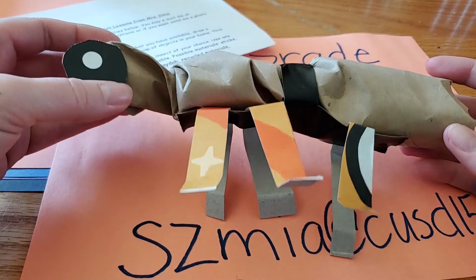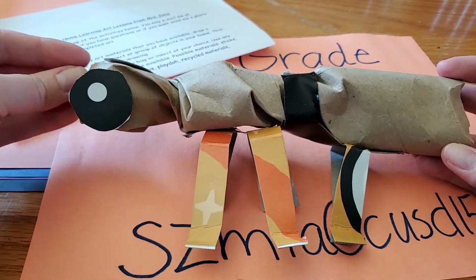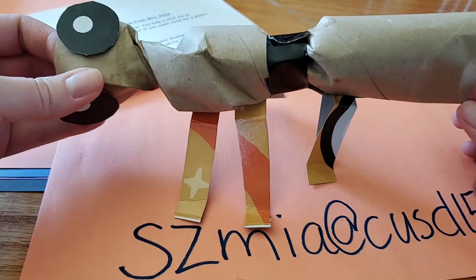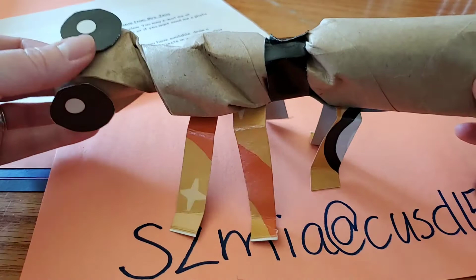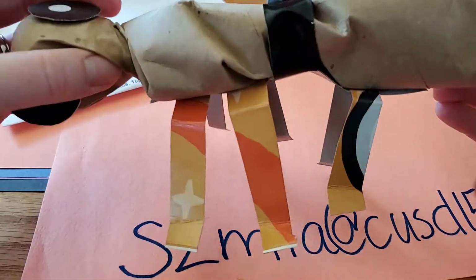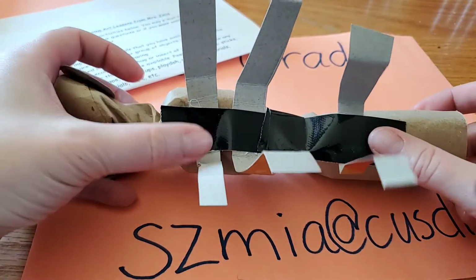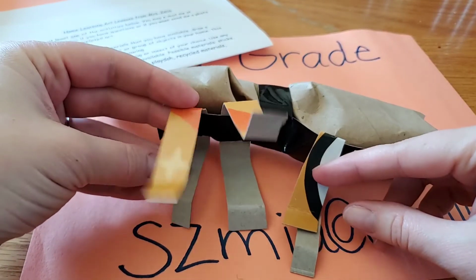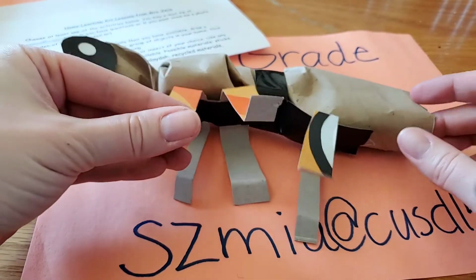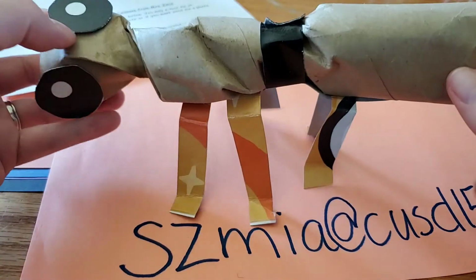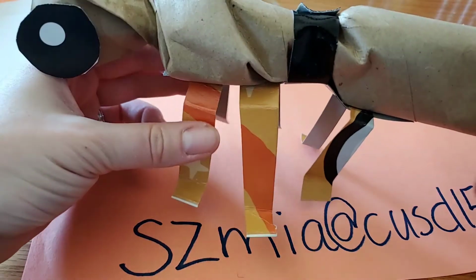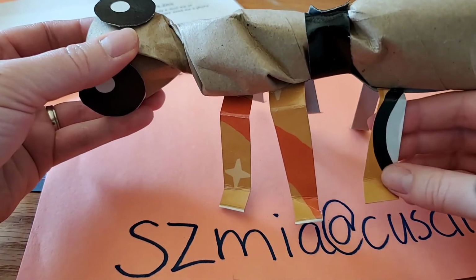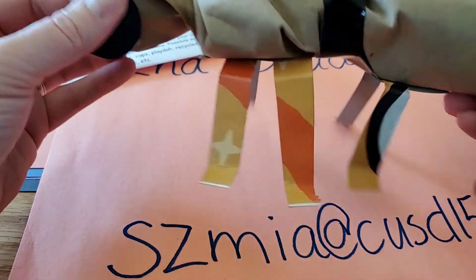I'm almost done. I still need to make the antennas and little pinchers. But this is my ant, and you can tell what it's made of. It's made out of a paper towel tube that I kind of twisted to make the head and the other parts of the body. I have tape that I used to attach the legs. These are the strips of cereal box that I folded and taped on to make the legs, although they're not as sturdy as I'd like. So I think I might use some wire for this, or maybe some sturdier, thicker cardboard. But that made the legs.